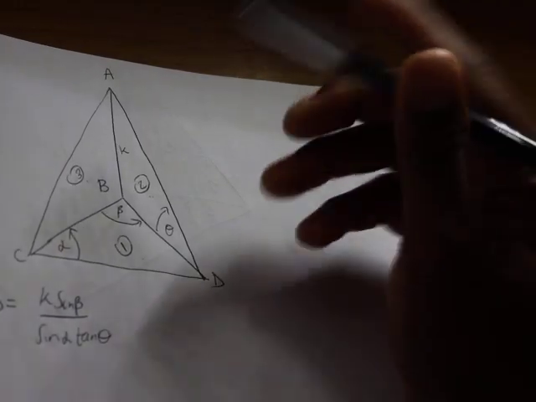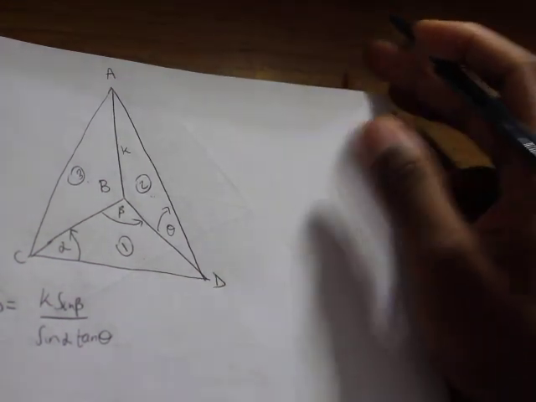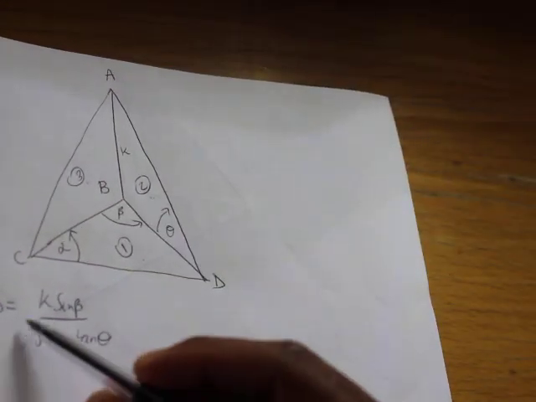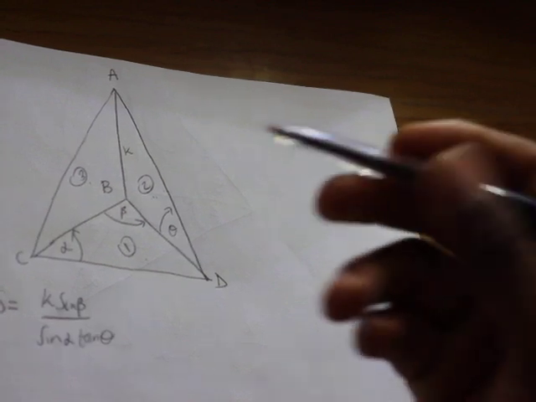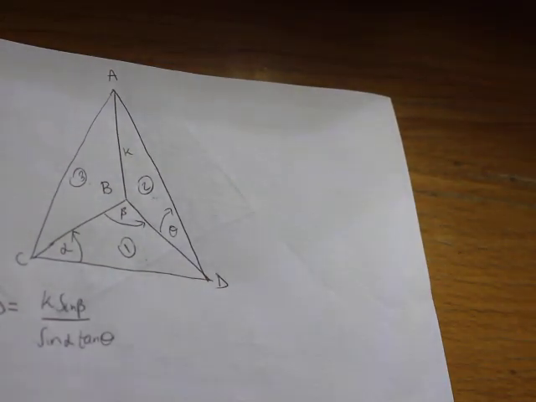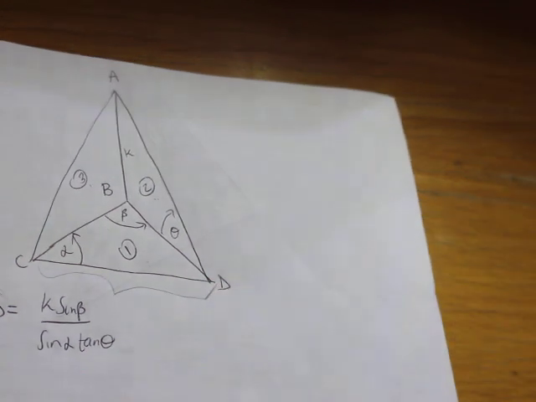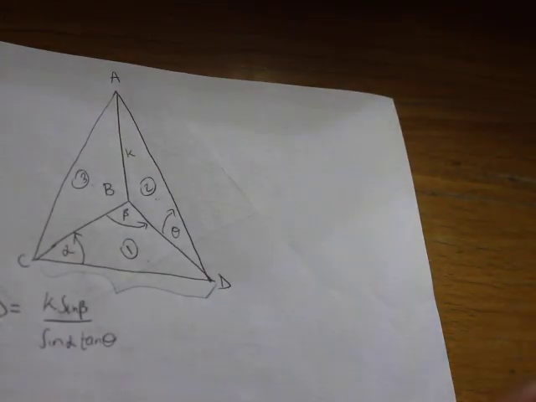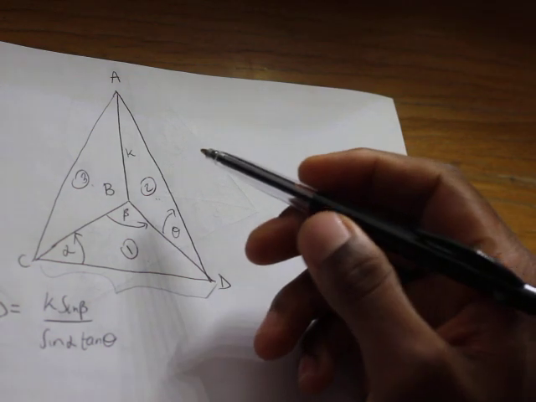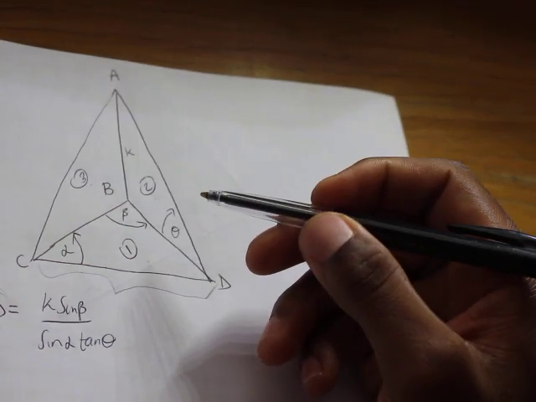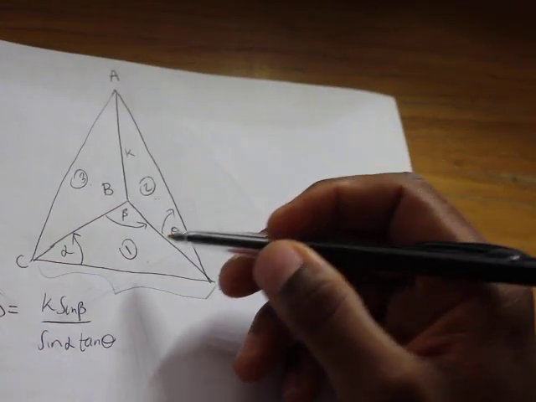Now that we have drawn everything, we need to prove that CD is equal to that. So let's see where CD is located. This is our CD, in triangle 1.